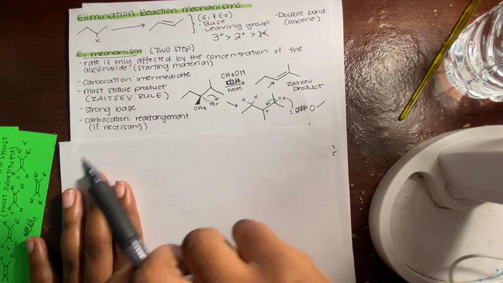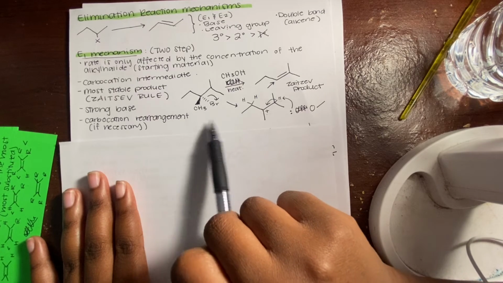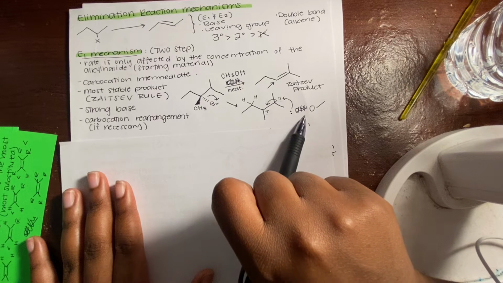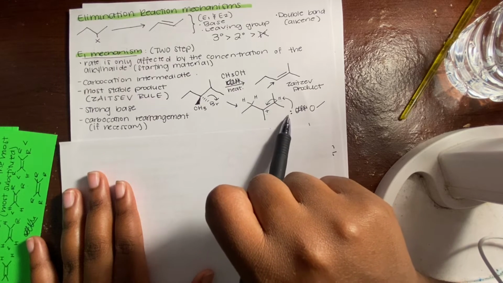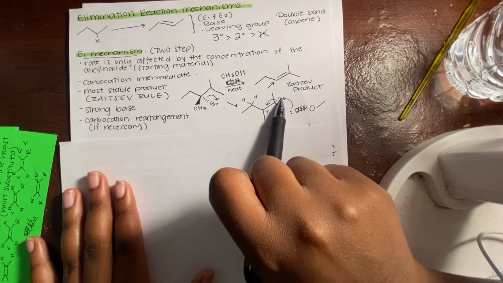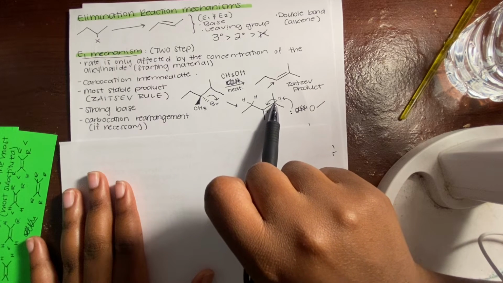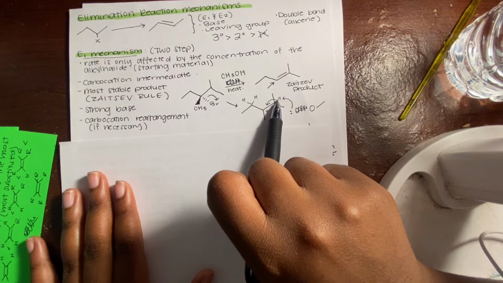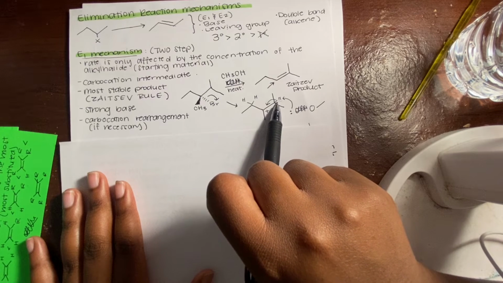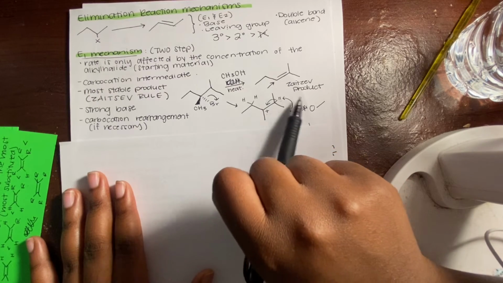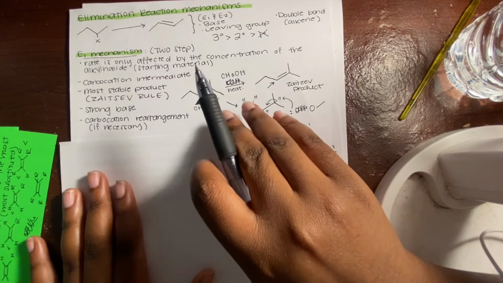So after we have our carbocation, our base, which is the methanol, the non-bonding electrons are going to steal this hydrogen, and then the electrons that were bonding the hydrogen to the molecule are going to contribute to this bond, making our double bond. And this is what our Zaitsev product is going to look like.